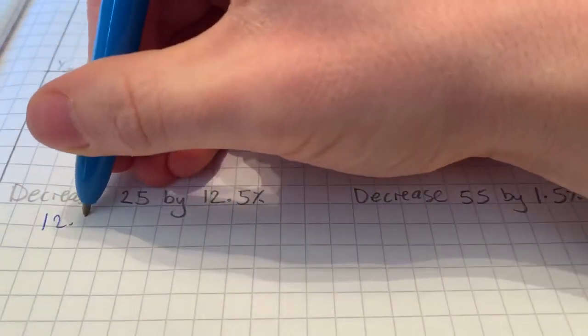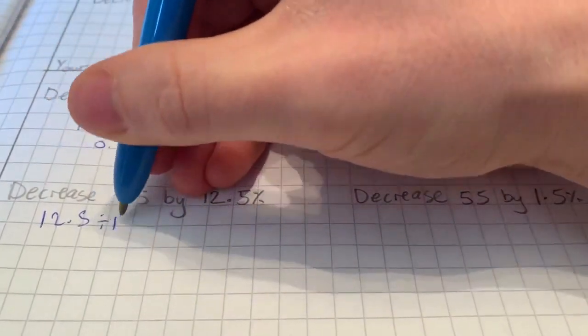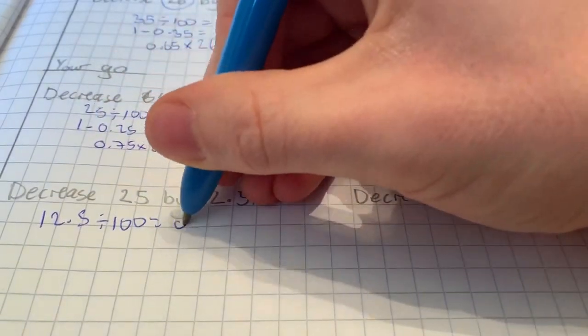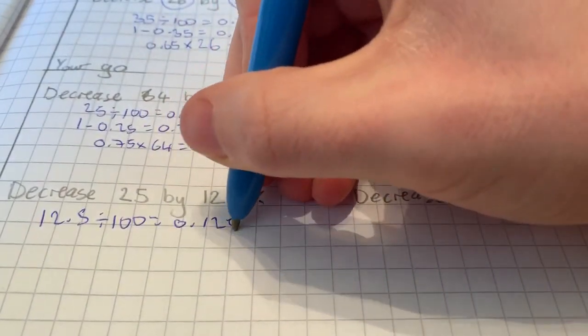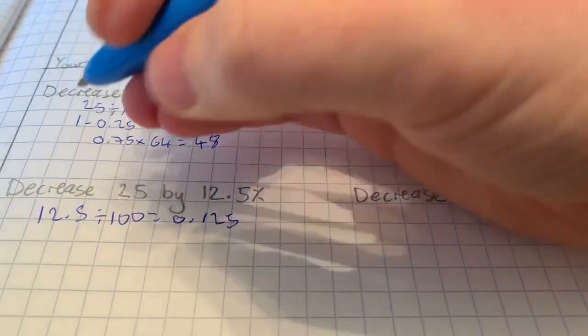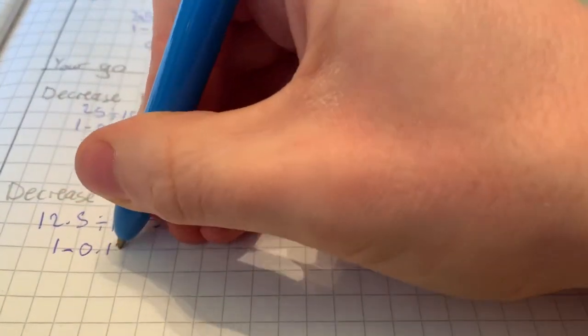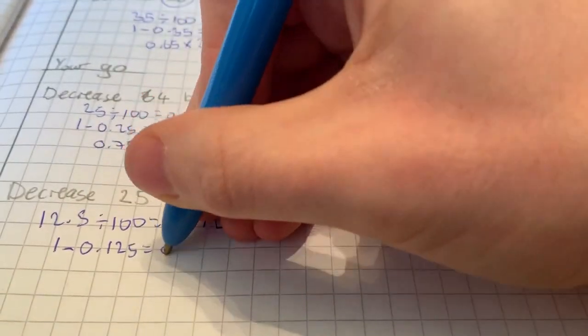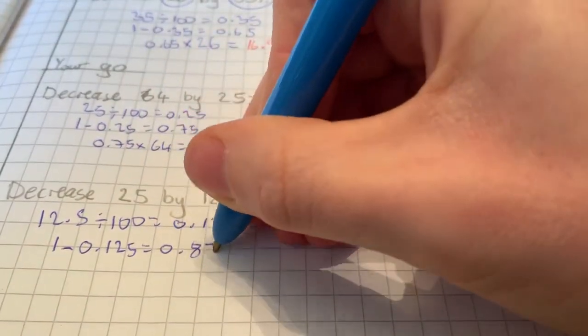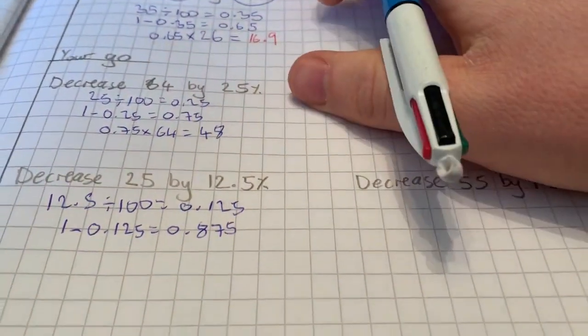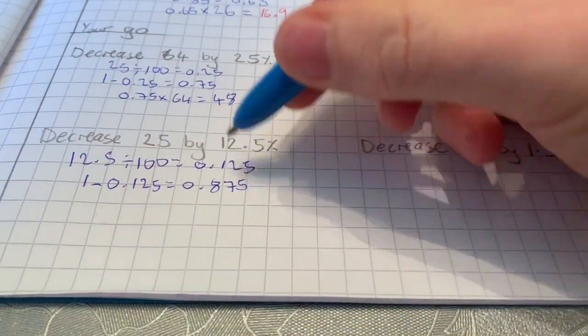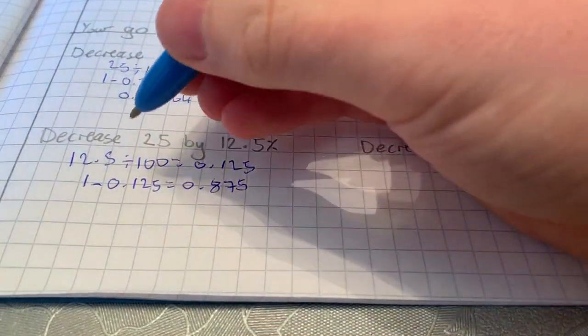So 12.5 divided by 100 is 0.125. Then we do 1 minus that 0.125 to get 0.875.